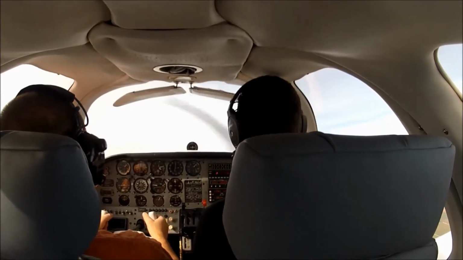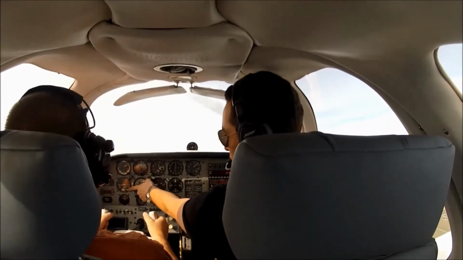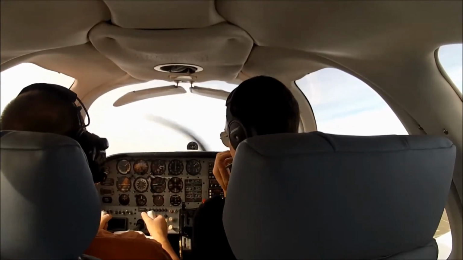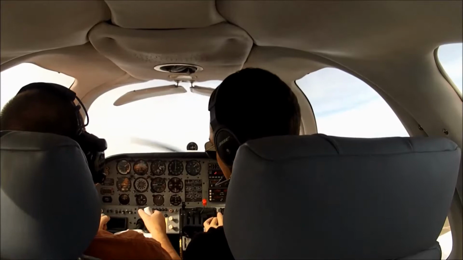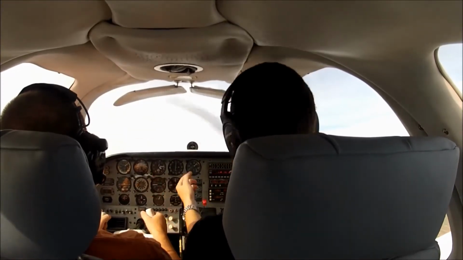Looking good. And then just always want to keep that ball nice and centered, so a little tiny bit of extra right rudder. And the airplane's going to bank on you when you do that, so you just have to do a little bit more to the left, and you see it centering it up now.